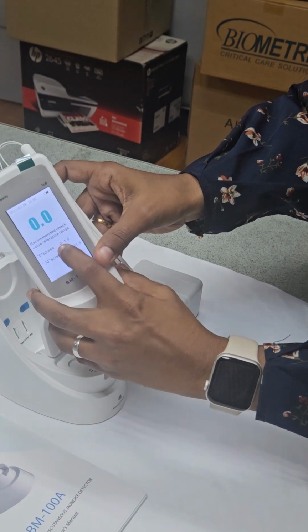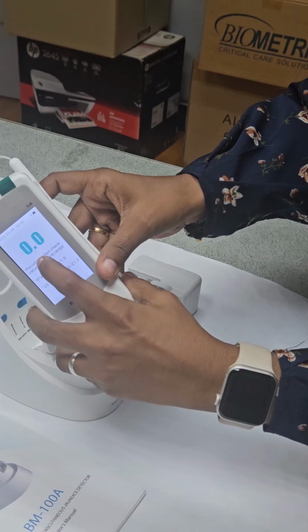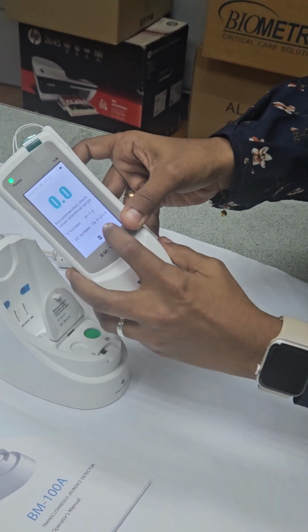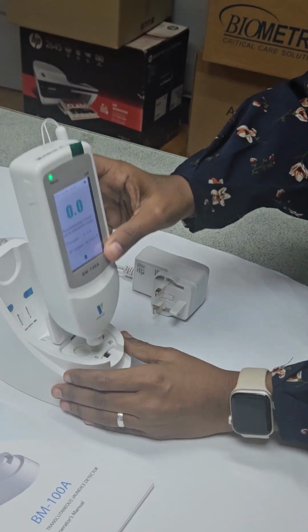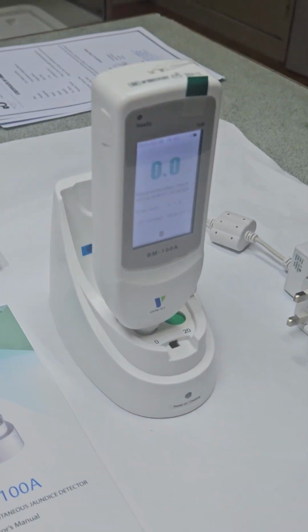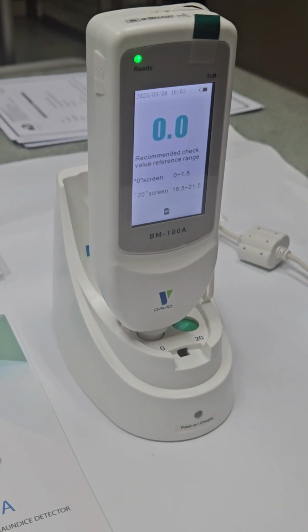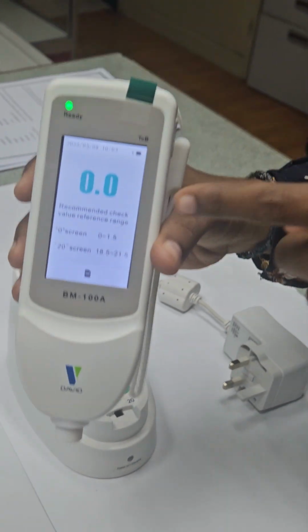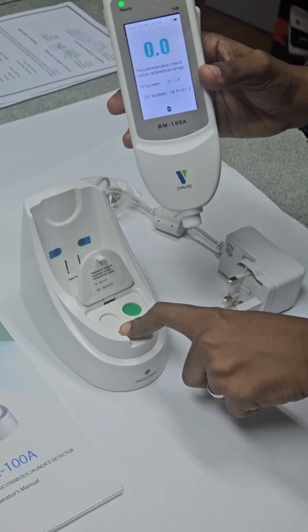So the 0 screen, the range should be 0 to 1.5. The 20 screen is the green screen here, 18.5 to 21.5. So okay, you have to leave it this way. You have to place it in a vertical way. Then the result is 0 in the 0 screen, the white screen.